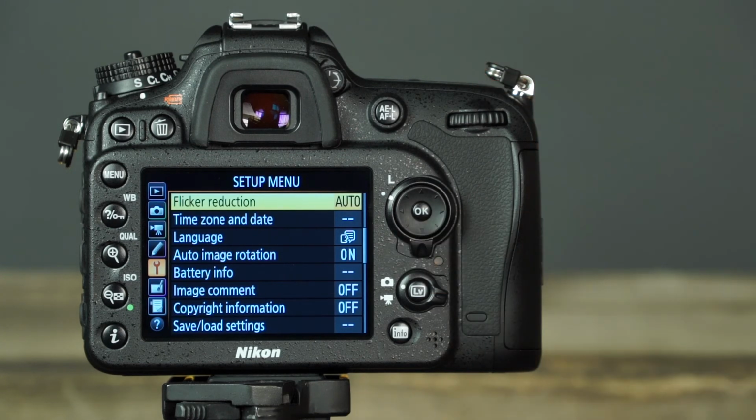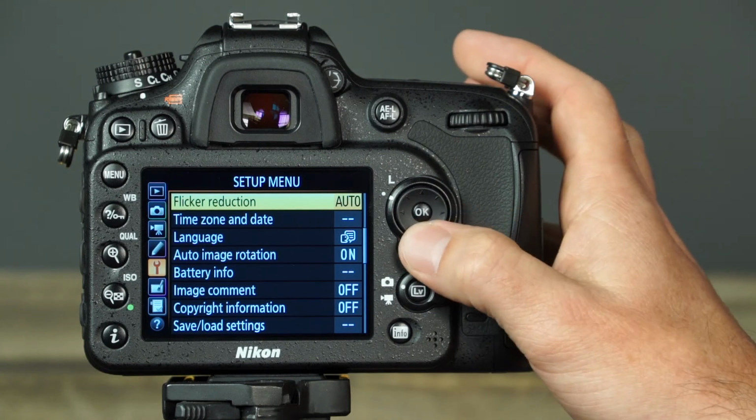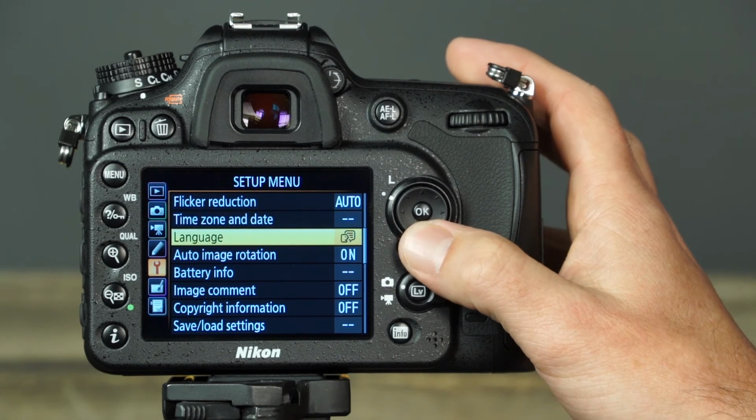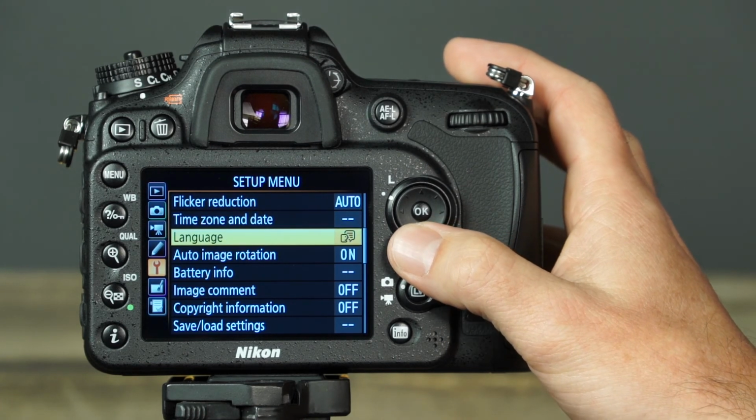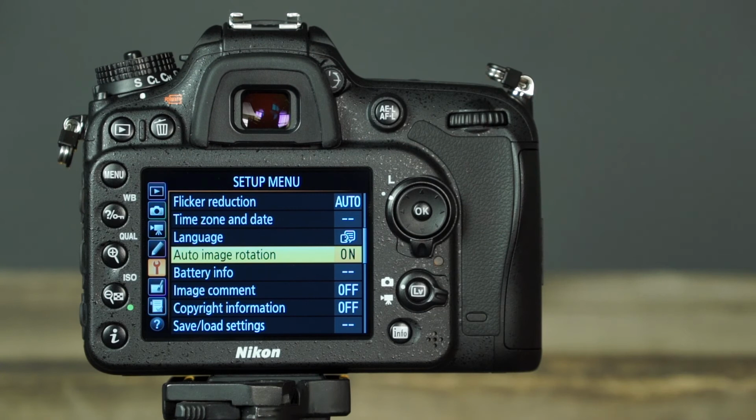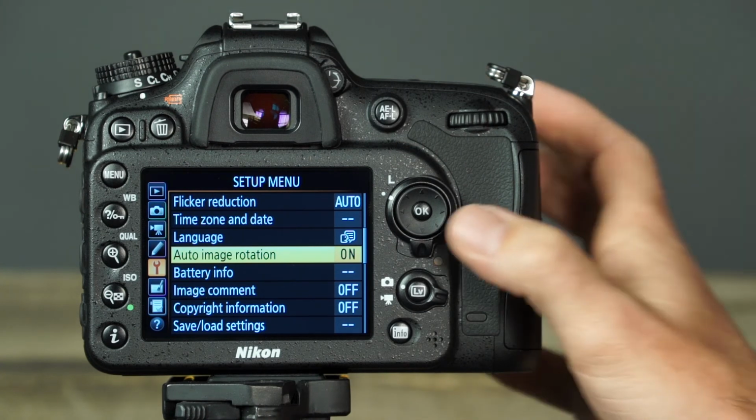Flicker reduction is good to use when you're shooting in live view or movie mode under fluorescent or mercury vapor lights. You want the setting to match the local AC power supply. The next options allow you to set the time and date and language for the menu systems and displays. This option allows you to have images automatically rotate in playback mode.